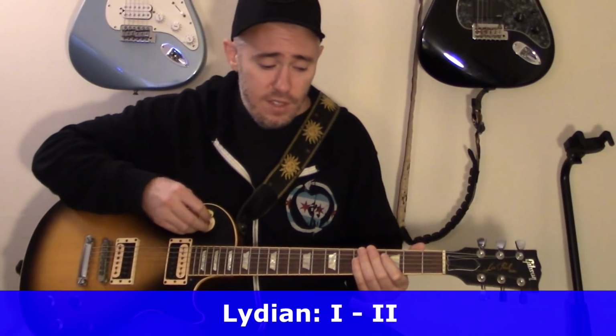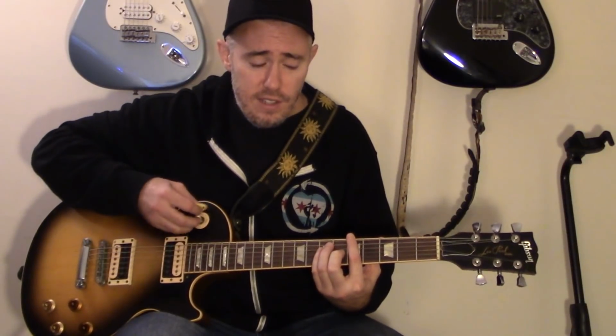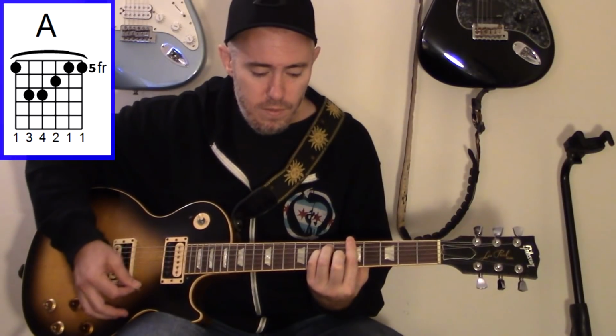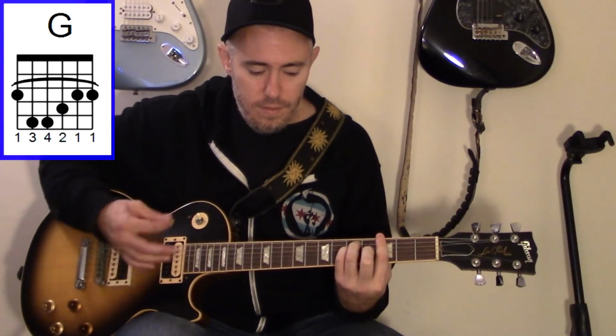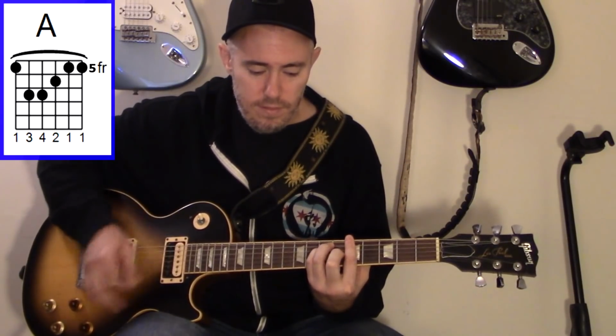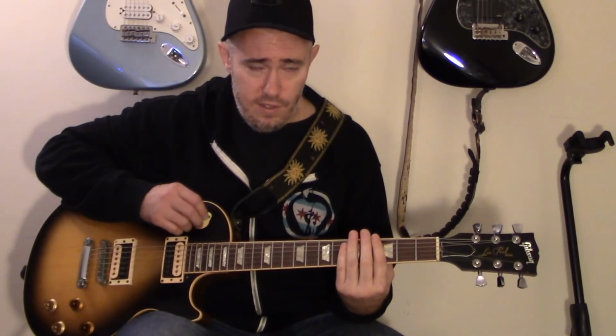So Lydian is going to be a major 1 chord followed by a major 2 chord. So those are two major chords separated by a whole step. So here's your major 1, here's major 2. So if I recognize that progression, I would think, okay, that's G Lydian. I'm going to play G Lydian over that progression.